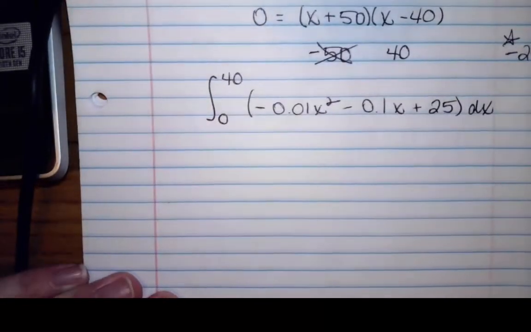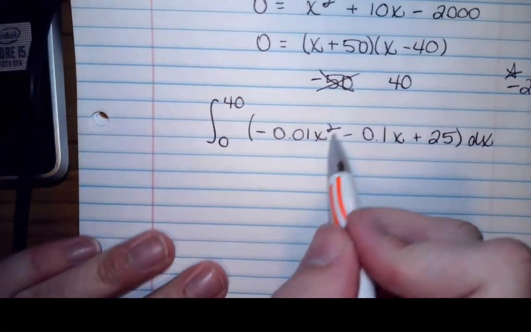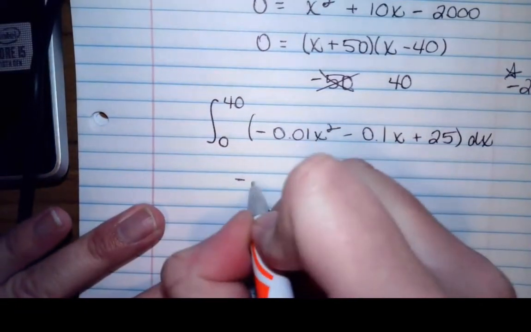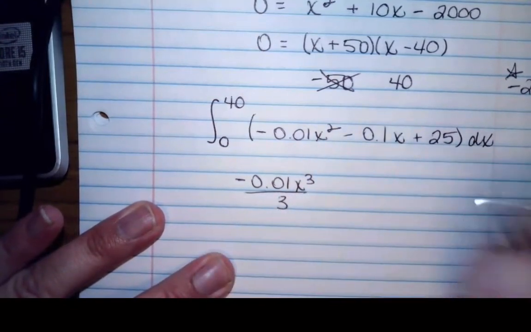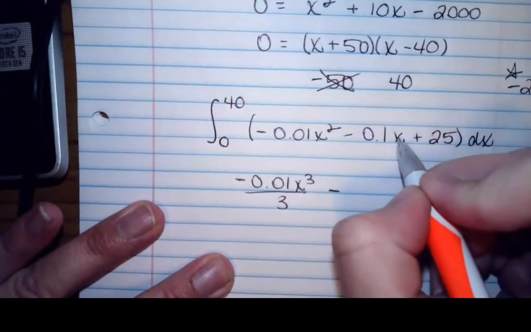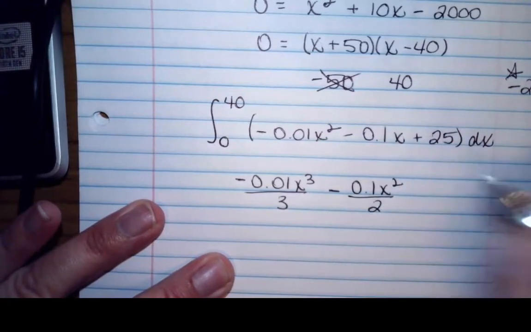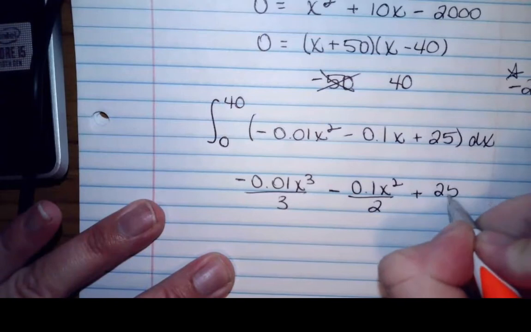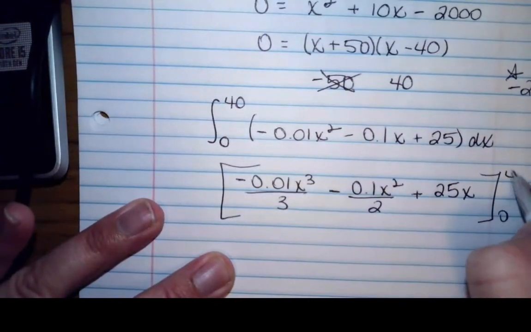So as I go through this, I'm going to integrate this. That's going to give me negative 0.01x to the third over 3, minus 0.1x squared over 2, and plus 25x. And we're going to take that from 0 to 40.